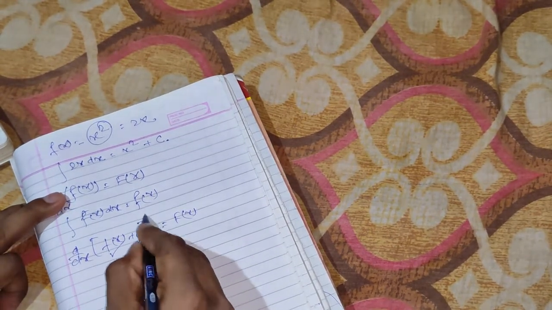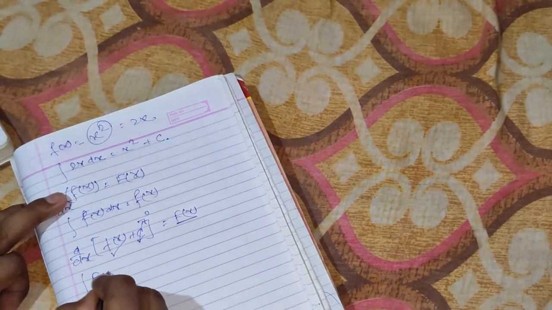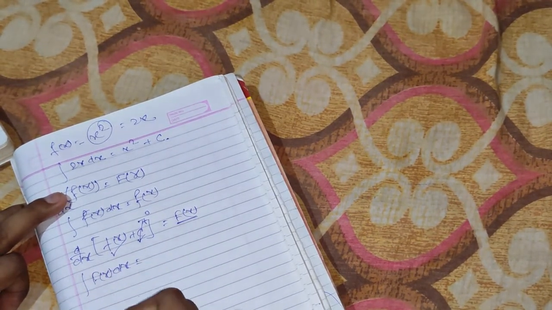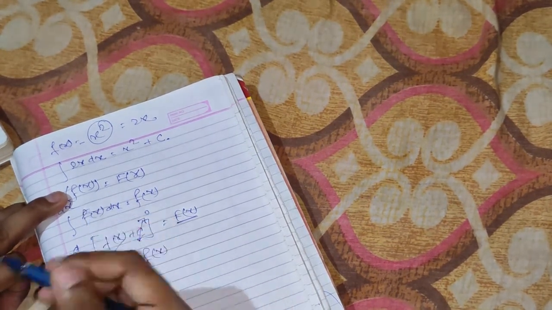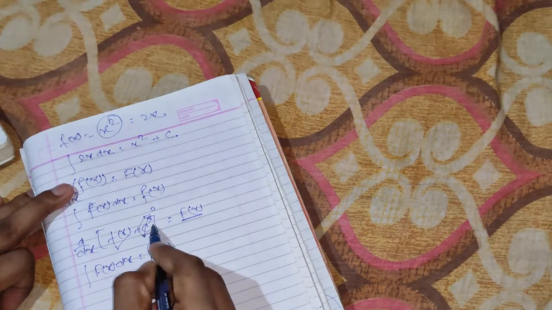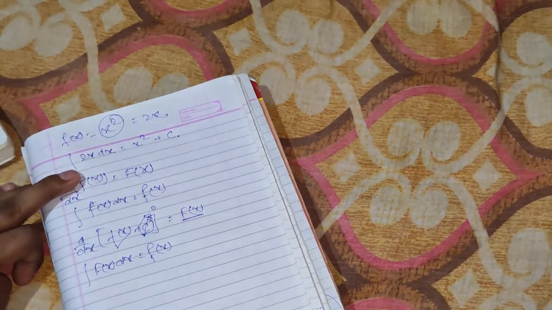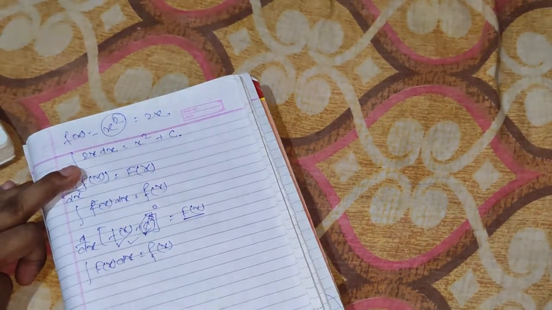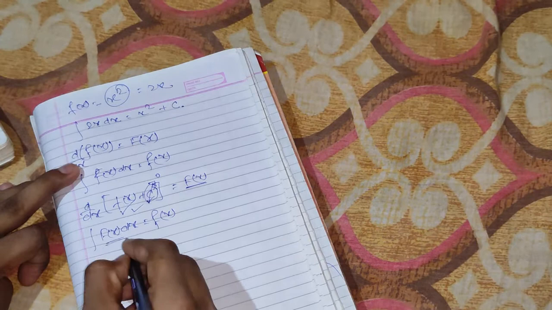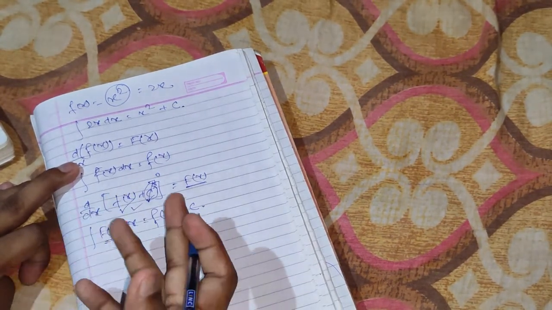And when we integrate that f of x with respect to x, according to our theory, it becomes f of x. But in the original function, we may have had a constant term. So whenever we find the integration of any expression, we will always add a constant term at the end of the expression.